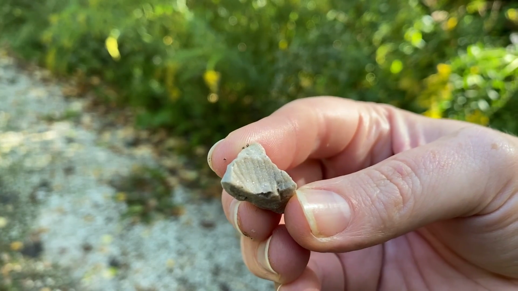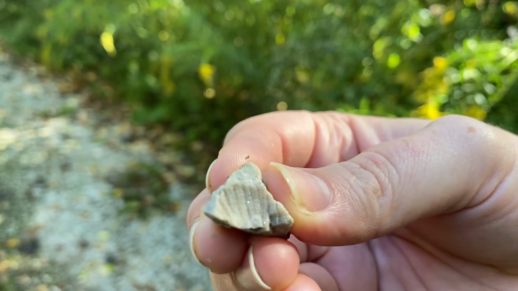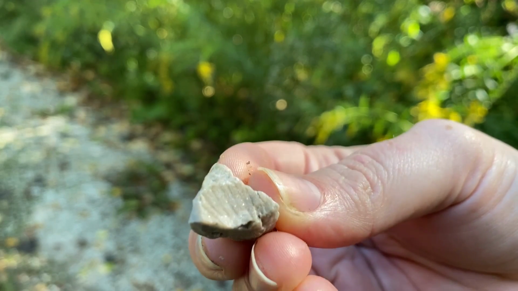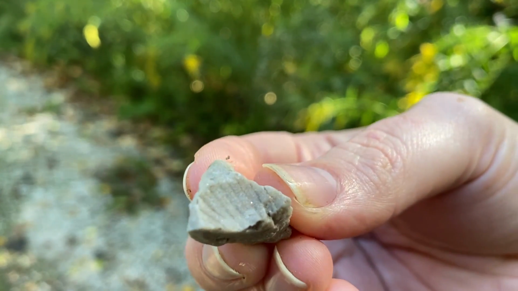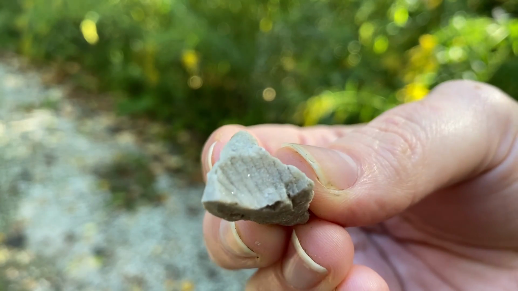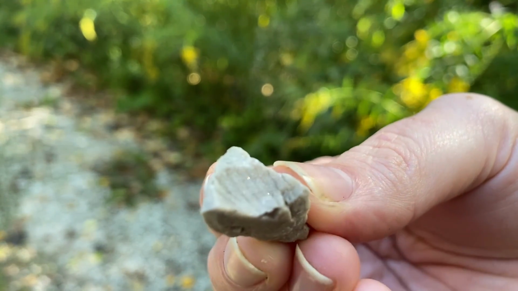So here is one more I found just now. This is another mold, so you can see the impression of that shell that was pressed into the limestone. What's cool about this one is if you see that sparkle, that's showing you the minerals that are in here that replaced the shell that was originally buried by this sediment. All those sparkling things are the minerals that are in the rock.